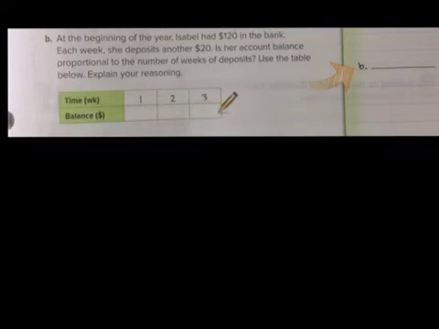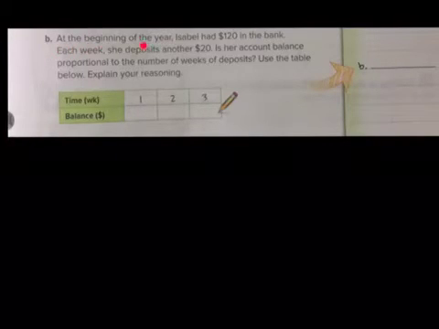Okay, turn to page 35, and let's answer question B at the bottom of the page. At the beginning of the year, Isabel had $120 in her bank account. Each week, she deposits another $20. Is her account balance proportional to the number of weeks of deposits? Use the table below. Explain your reasoning. Well, we're starting with 120. We're not starting with 0. And we're adding $20 each week.